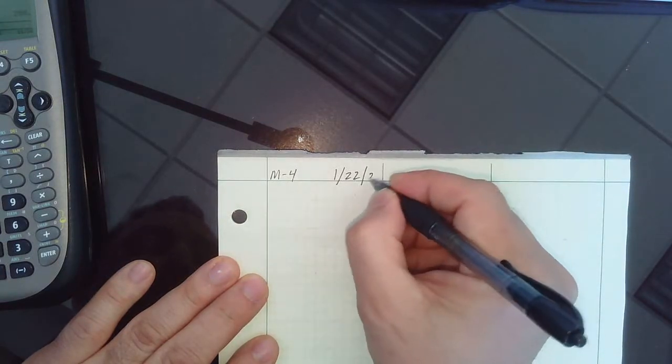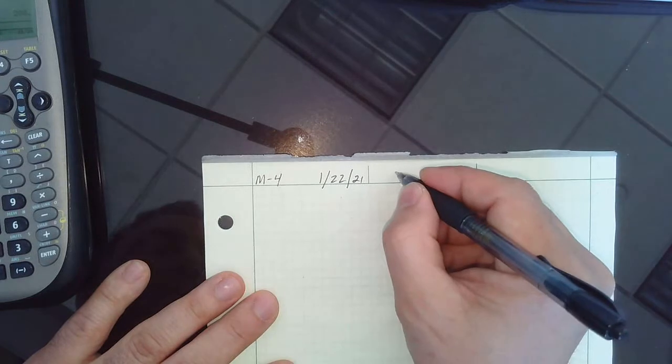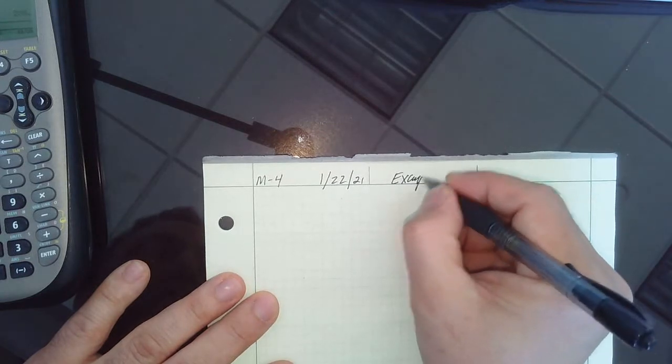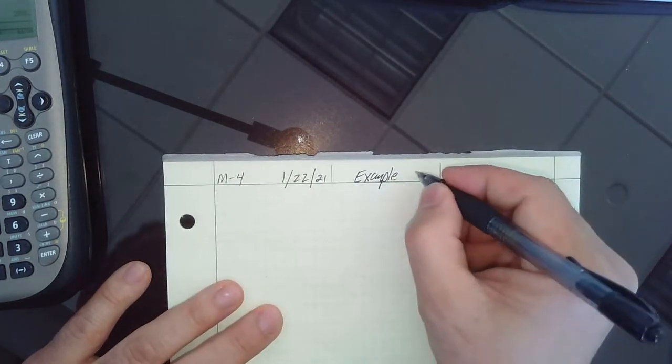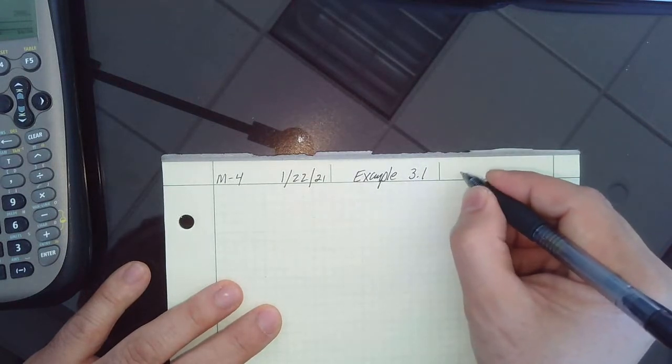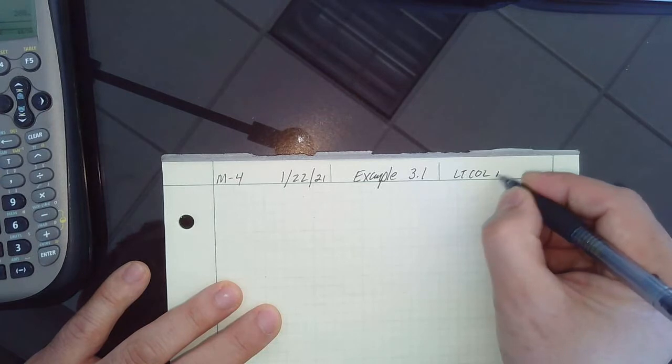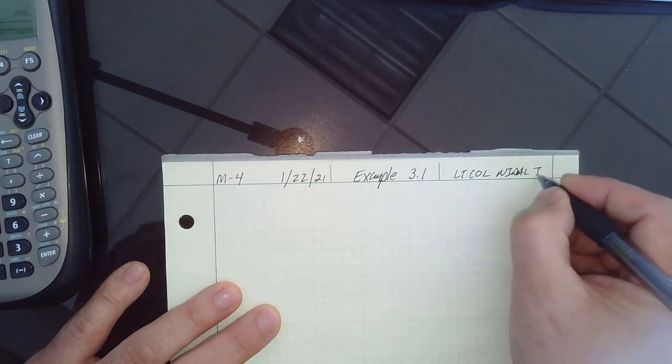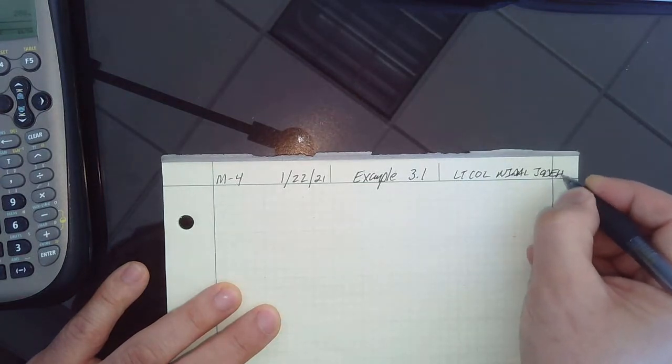Today's the 22nd of the year 2021. You always want to put the problem number, right? So that you and your instructor know which problem you're working on, and of course your name, right? So this is good practice to get into for labeling problems.